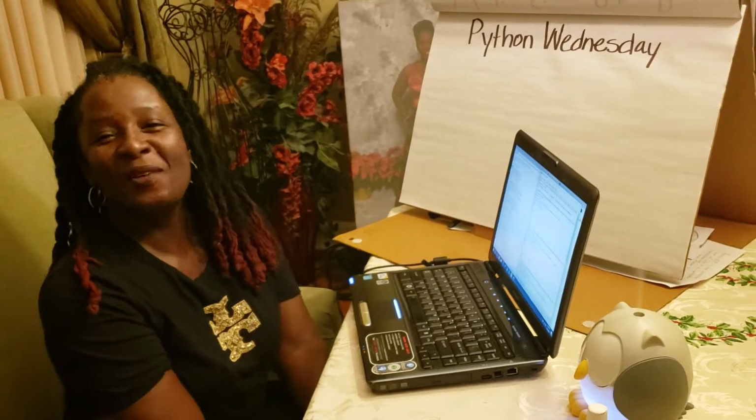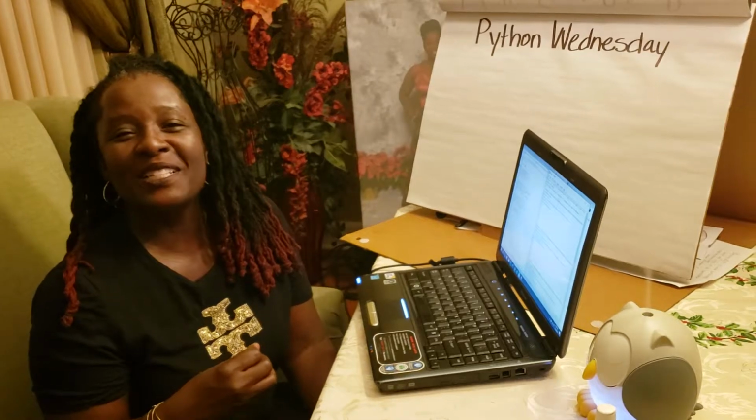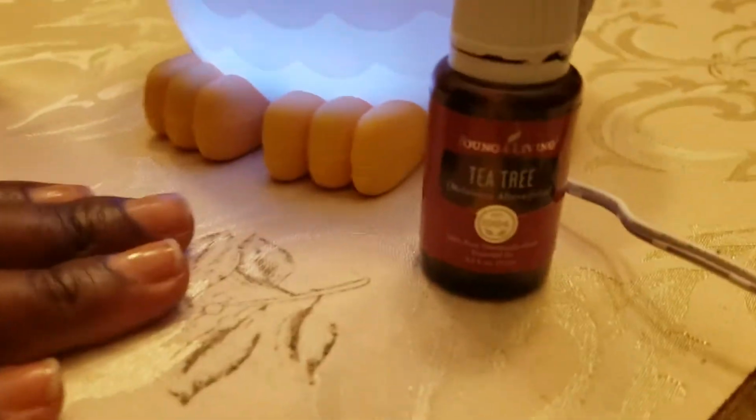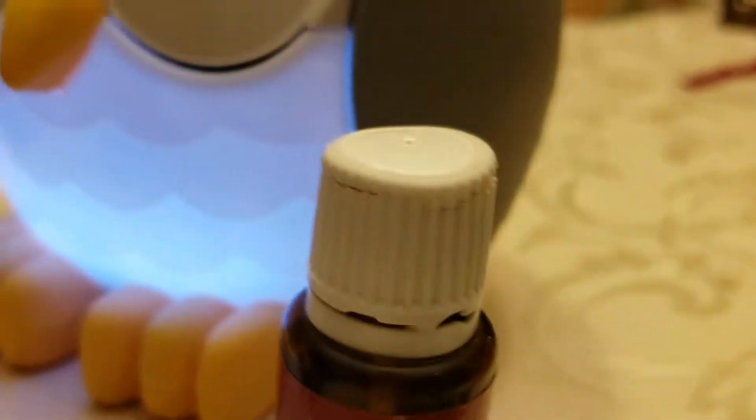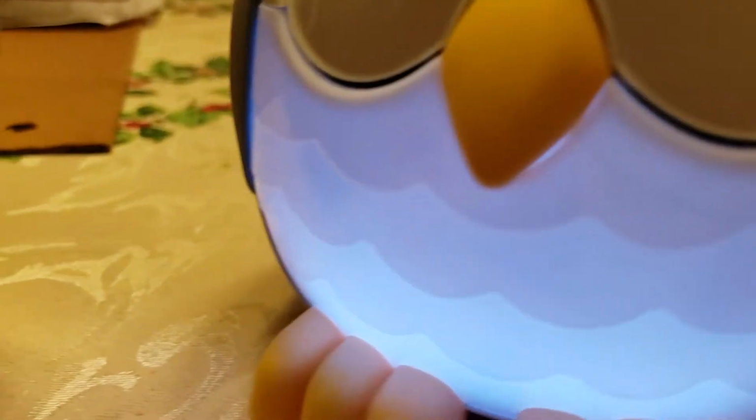And I always begin Python Wednesday by telling you which oil we are diffusing. So this morning we are diffusing TeaTree. TeaTree is more of a purifying oil, and I use it on my face for scarring or for acne. It's also helpful.